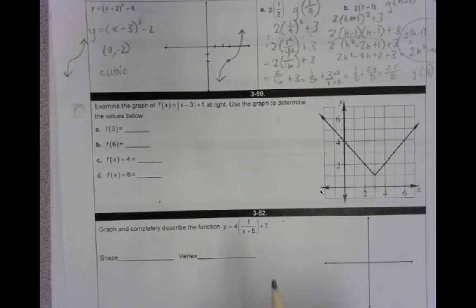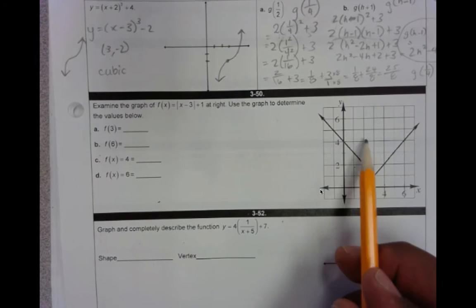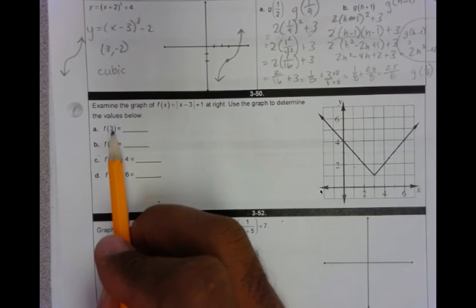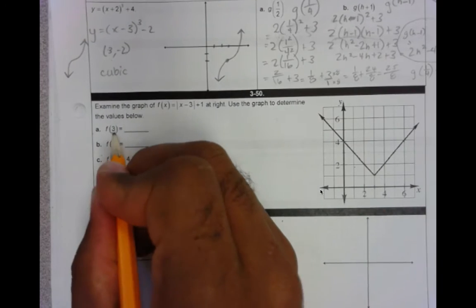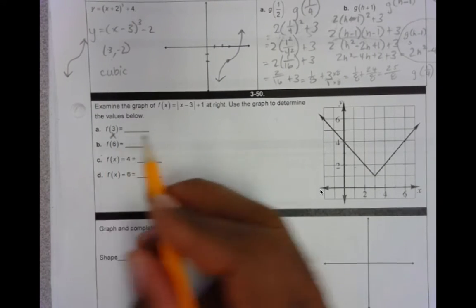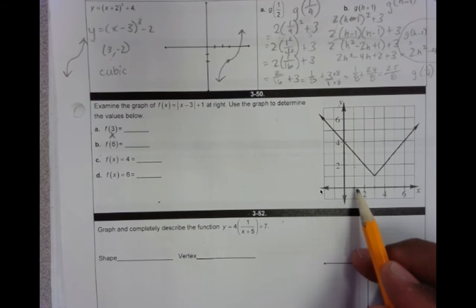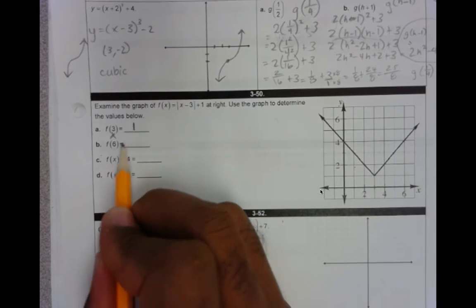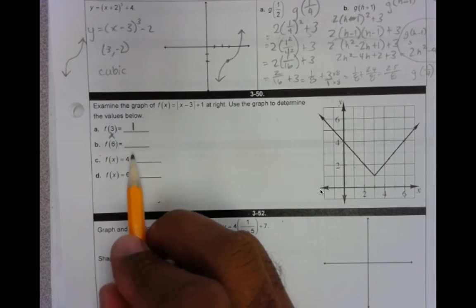All right, so now in this one, you are using the graph to find these values. So for example, that's your x value. So I go into the graph and I go to the x value of 3, and then I look where the graph lines up, it's 1. Okay, so you're going to have to do this one with the 6. You're going to do that on your own.